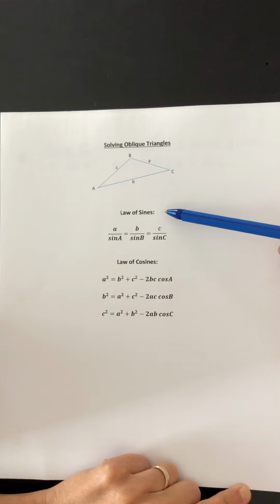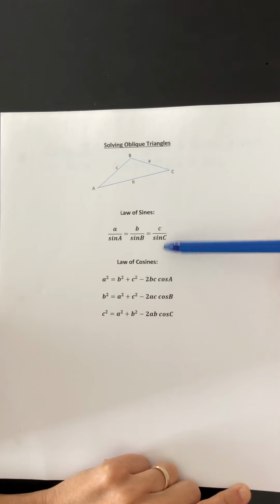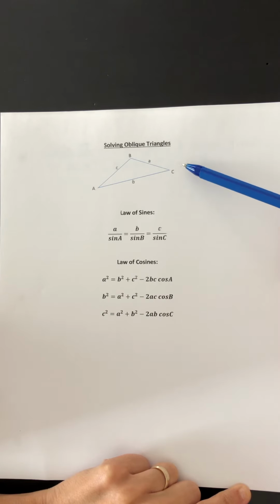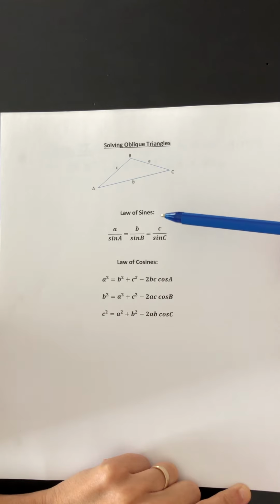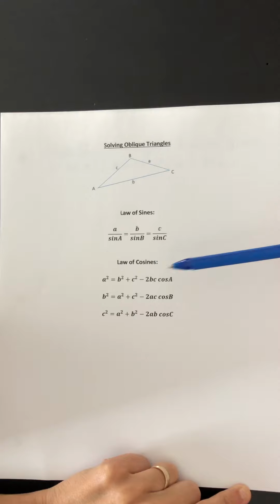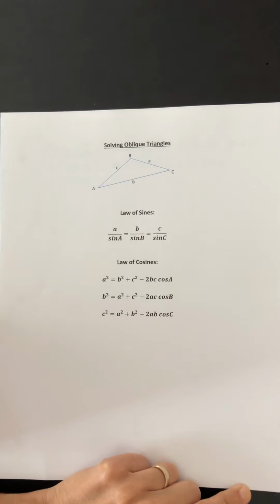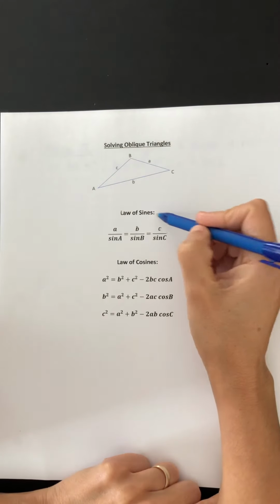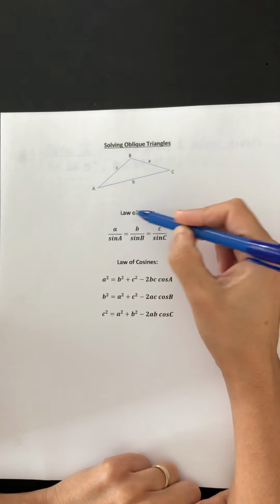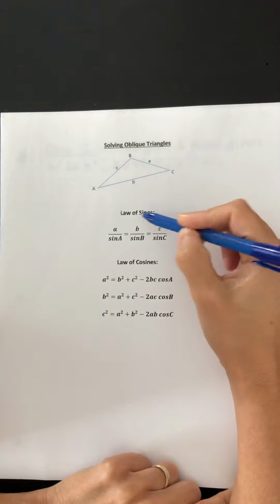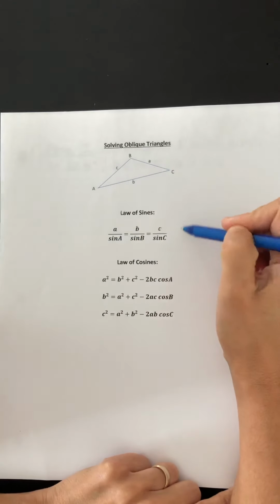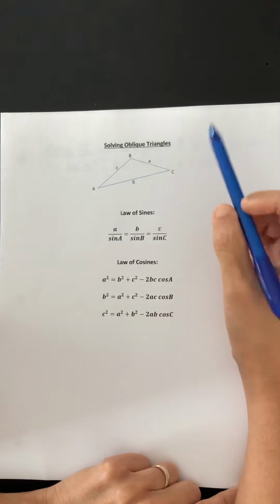We're going to need to use some new trigonometry for these types of triangles, and these are the law of sines and the law of cosines. For the first two cases, we will need only the law of sines. So these are the cases that I will concentrate on for this first video.